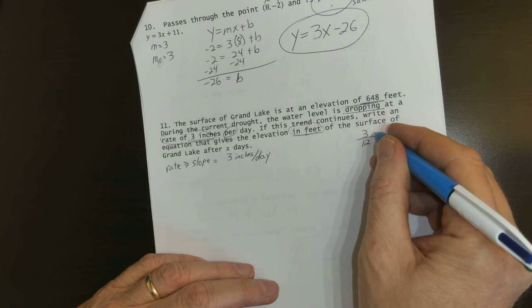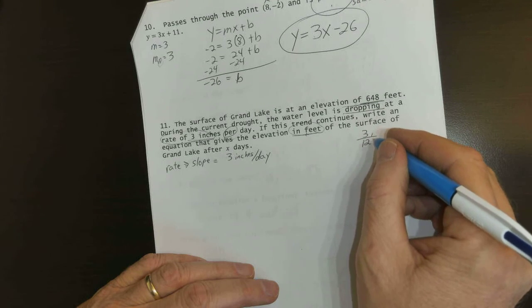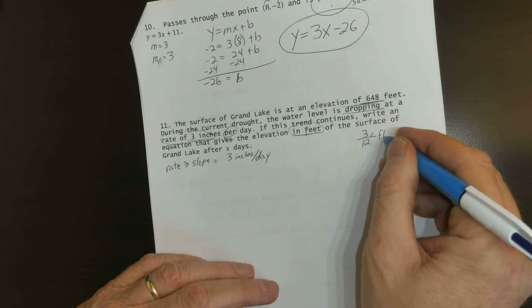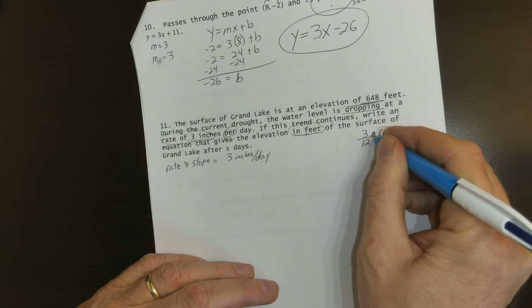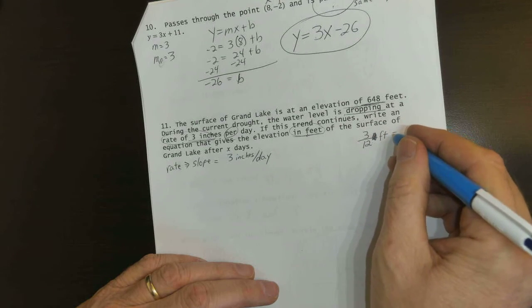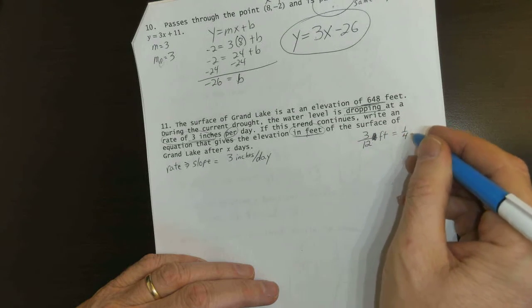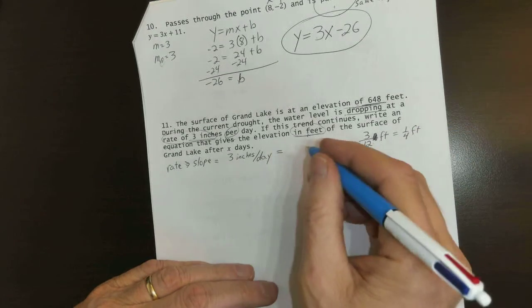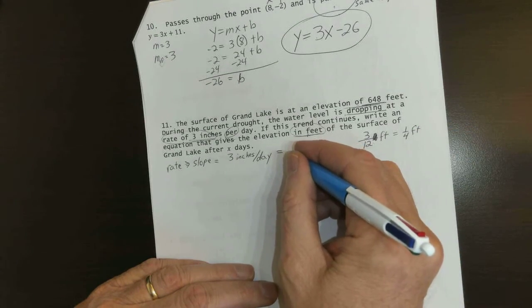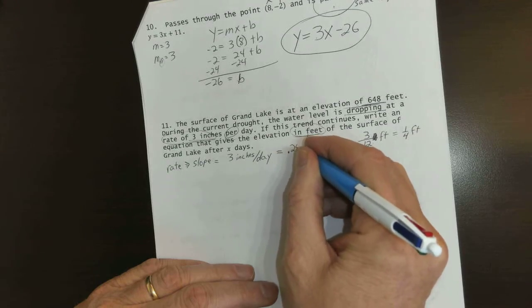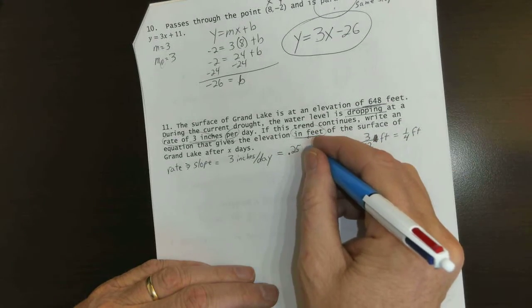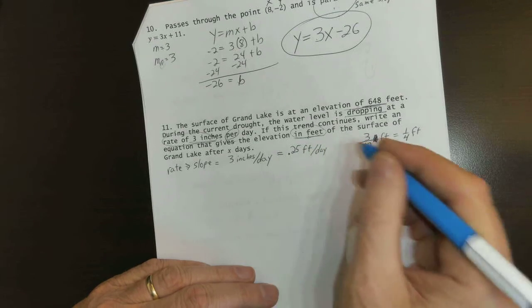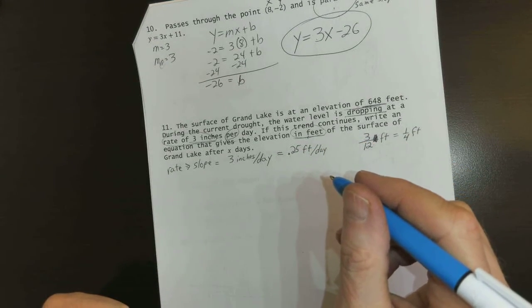So 3 inches over 12 inches, that's 3/12 of a foot. And 3/12 of a foot is 1/4 of a foot. So 3 inches per day is 1/4. Now you could divide that out. Why don't we do decimals? 0.25 feet per day. We'll go for that for the slope.